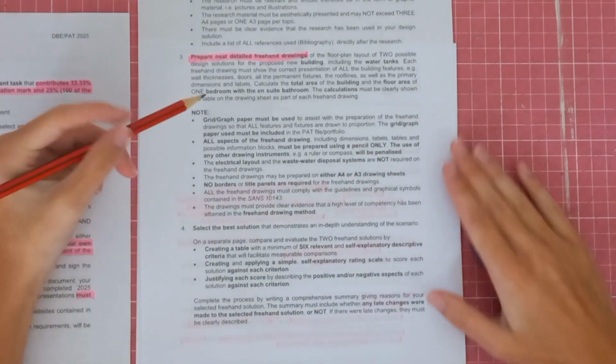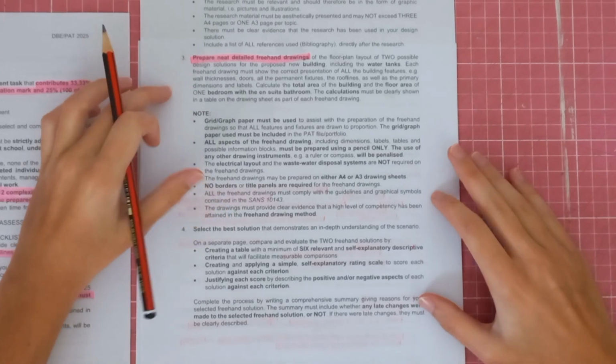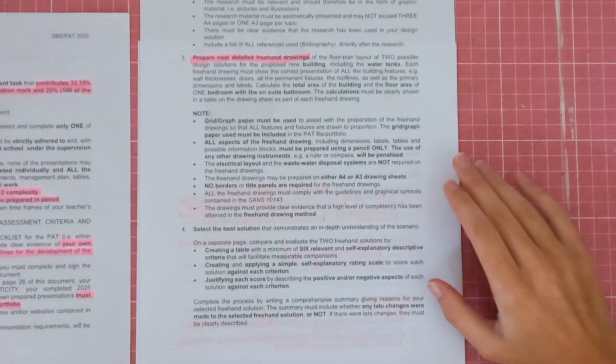So it's important for you guys to know that pretty much all the information you need is on this paper here. If you read this thoroughly and go through step by step to make sure that you've completed everything, it will help you.